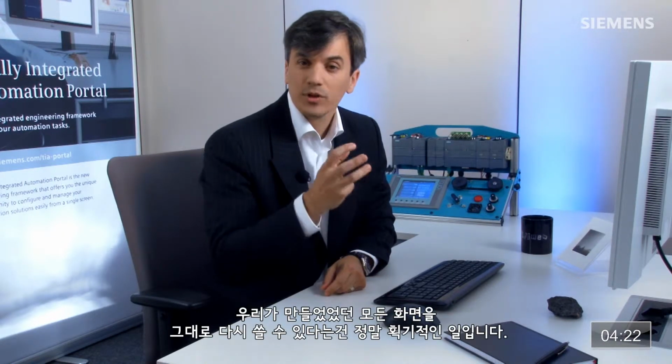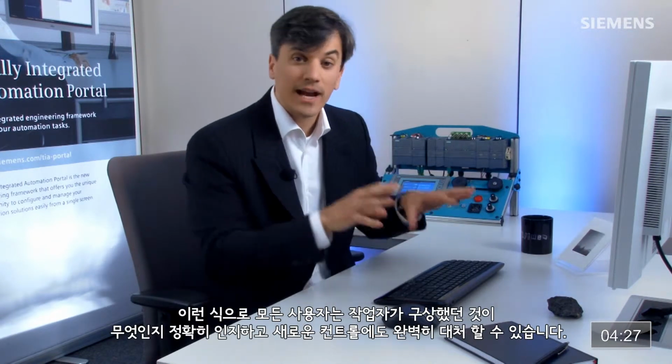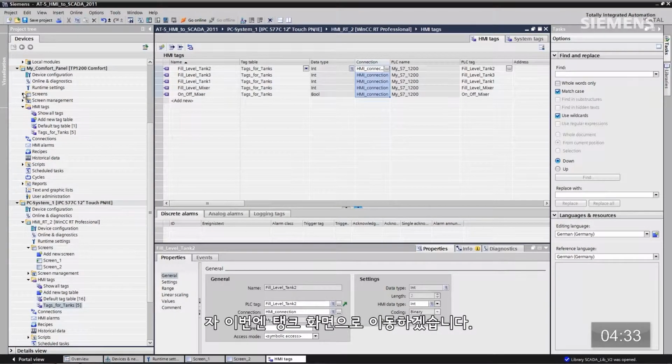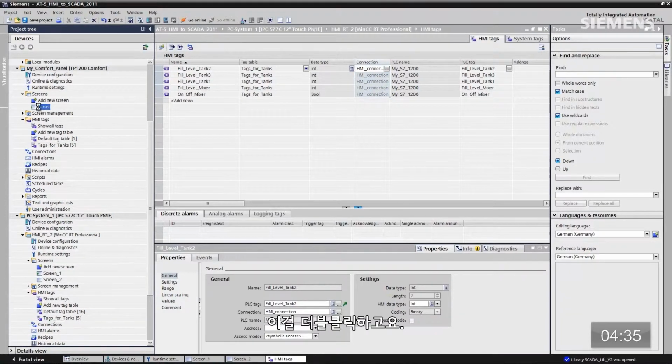Next step, how about the screen itself? Man, it would be great if we could reuse that entire screen we've already created. That way all the operators know exactly what they're looking at the moment they come up to it in the new supervisor control system. Well, let's just go to the screen for the tanks, double click on it.